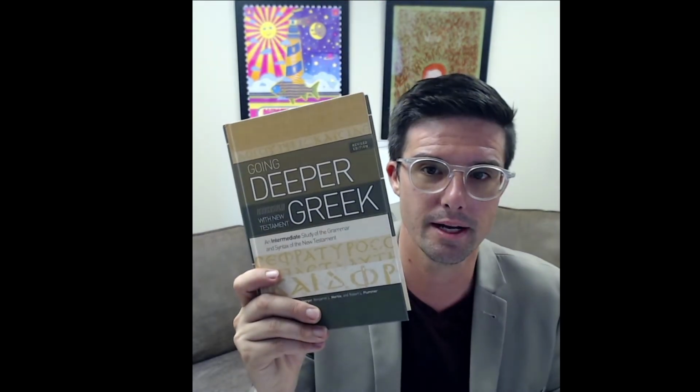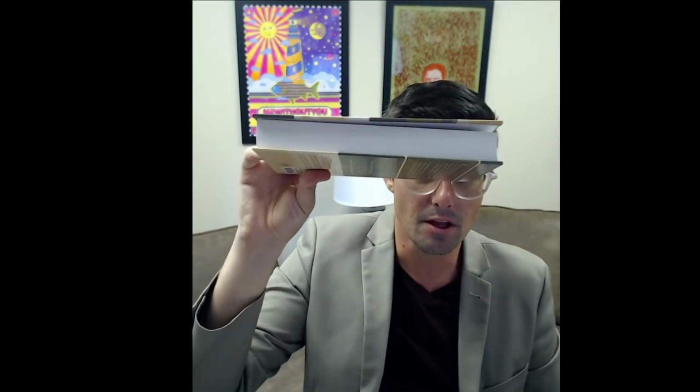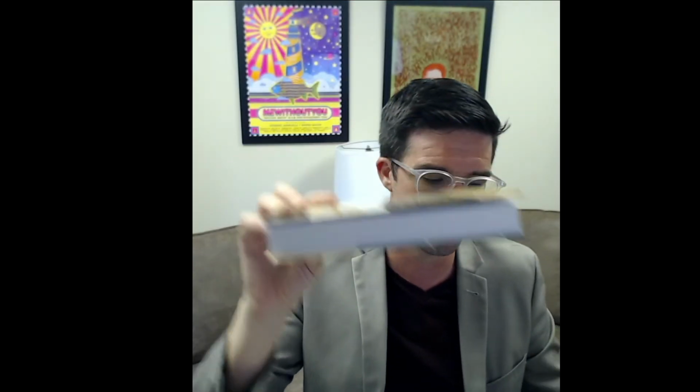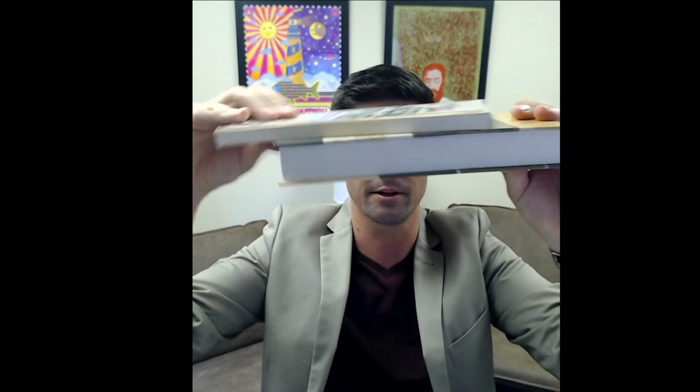And the third and final one is called Going Deeper with New Testament Greek. You can see that this one is a little bit thicker. Let me grab the other one here. It's a little bit thicker than the required Greek grammar for this particular class. So it's about double the size, which means it has about double the depth and double the information.